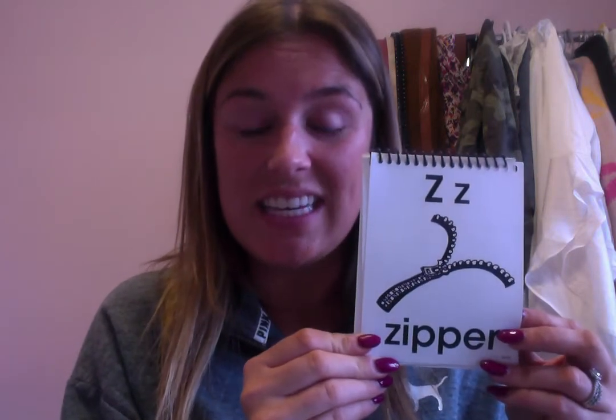And our last letter, this is the letter Z. Z makes the Z sound, like zipper. Can you think of any other words that begin with the Z sound?